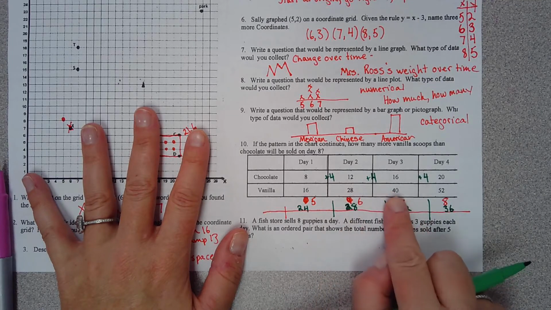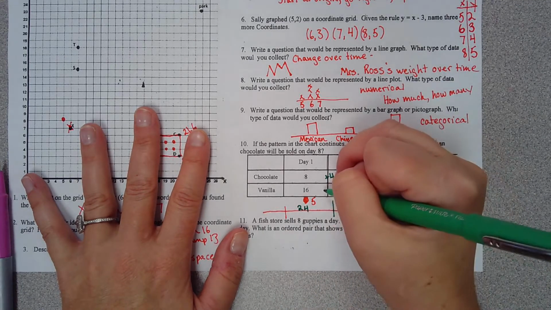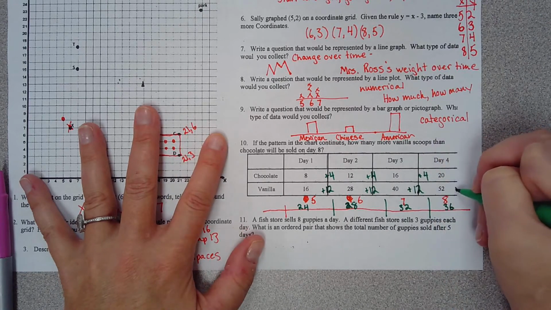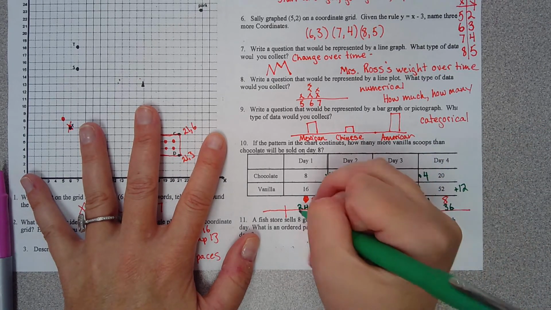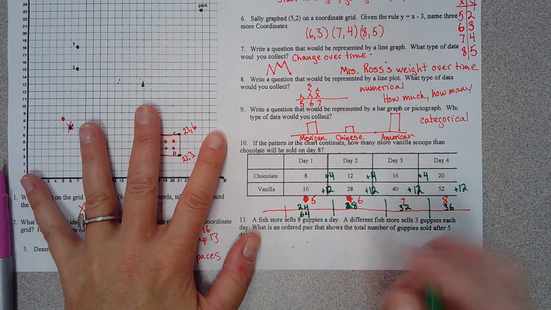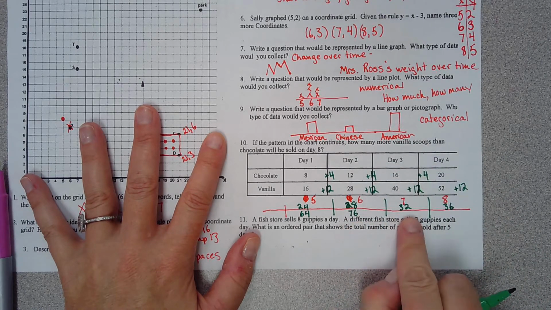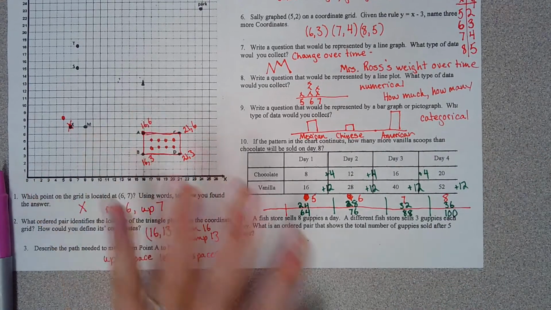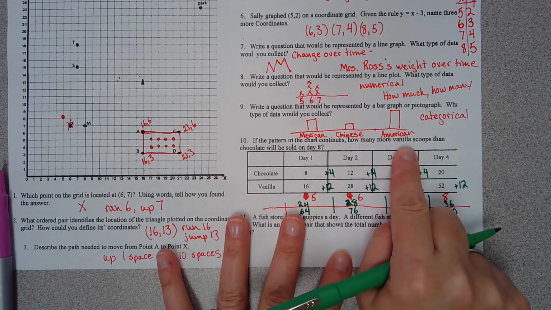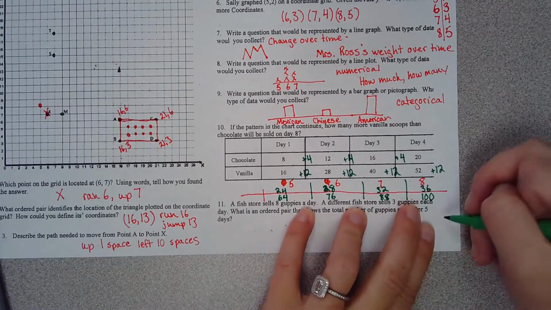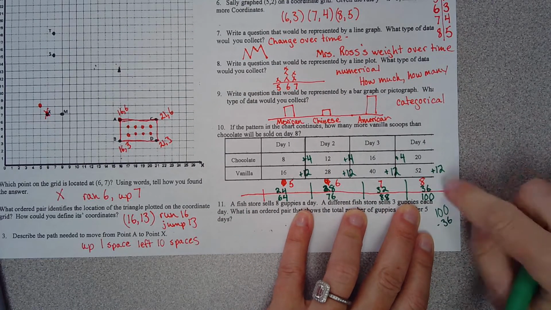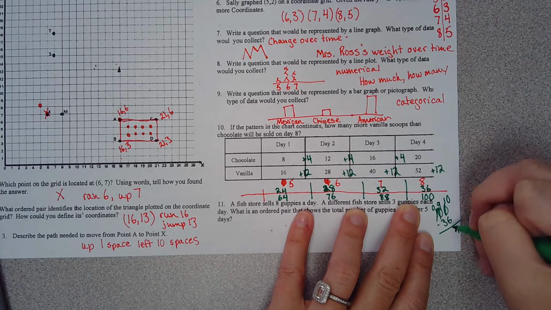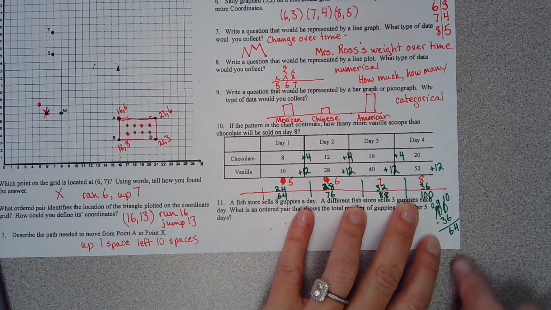16 goes to 28. 28 goes to 40. 40 goes to 52. So for the vanilla, it's going up 12 every time. So we have to continue all the way to day 8 by adding 12. 52 plus 12 is 64. 64 plus 12 is 76. 76 plus 12 is 88. 88 plus 12 is 100. Now, make sure you answer the question. How many more vanilla than chocolate will be sold on day 8? So you take 100, you subtract the 36 chocolate, and you get 64. There will be 64 more on this date.